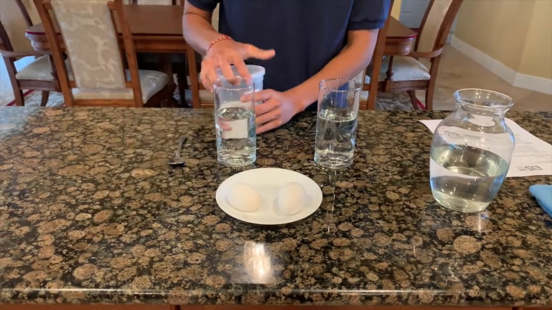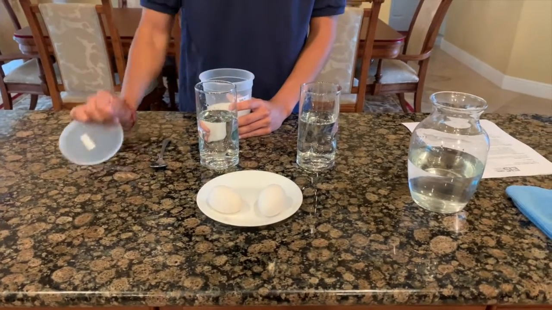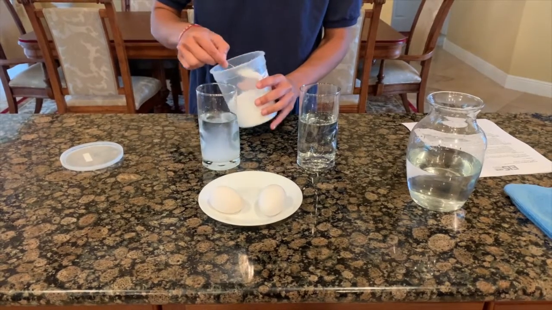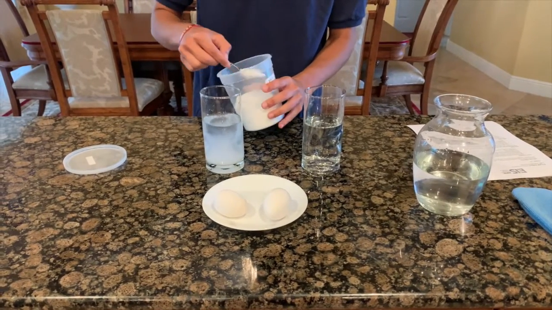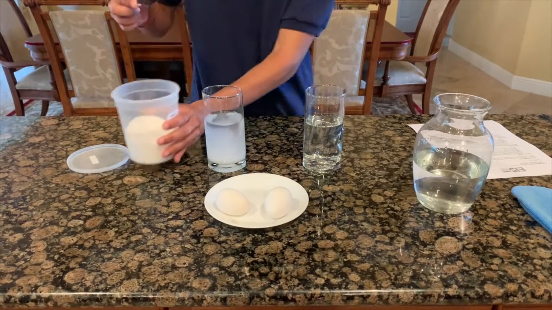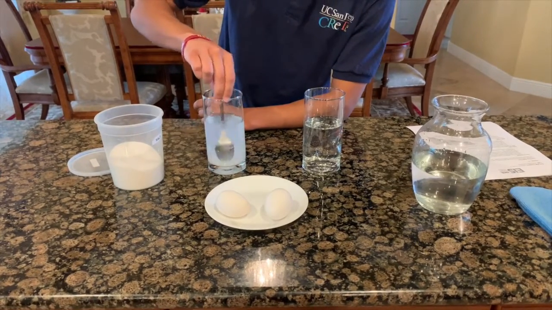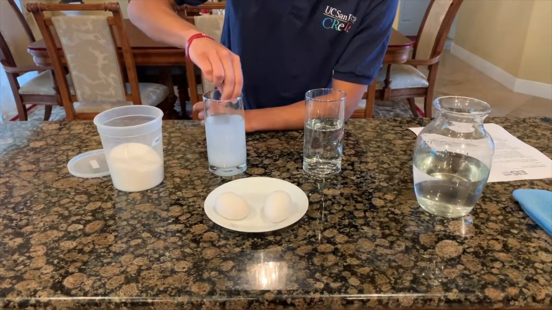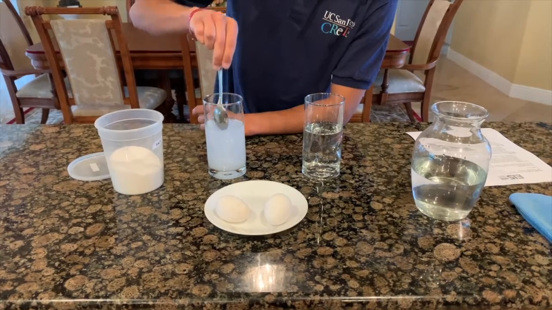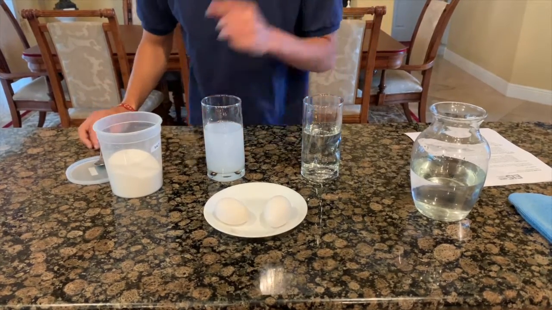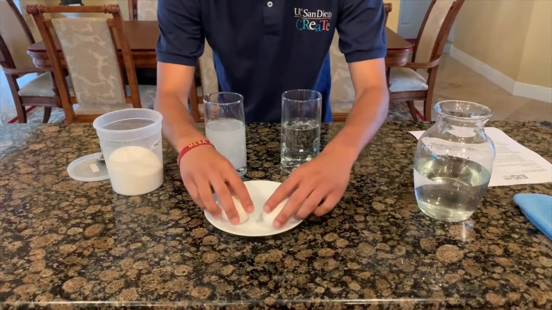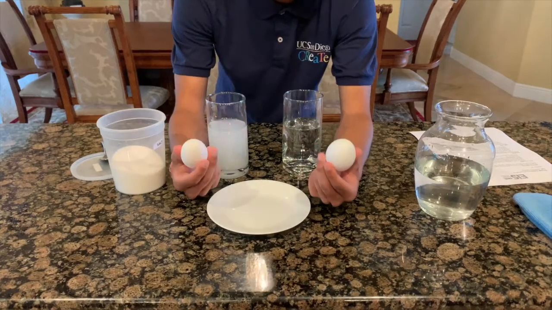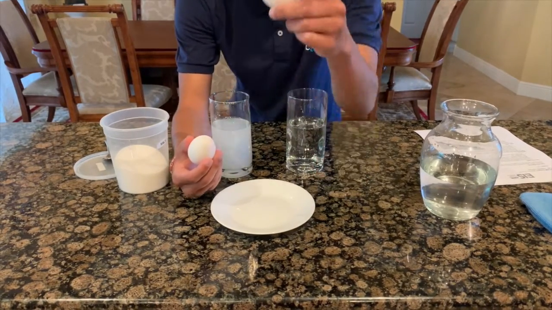We're going to grab our salt, and we're gonna add about 3 tablespoons of salt to our solution. So there you go, 1, 2, and 3, right there. And we're gonna mix it so that the solution is dissolved. Right there. And now I want you to ask yourself, what do you think is gonna happen after I drop the eggs in each of the containers? Are they gonna float? Are they gonna sink? So let's go ahead and find out.